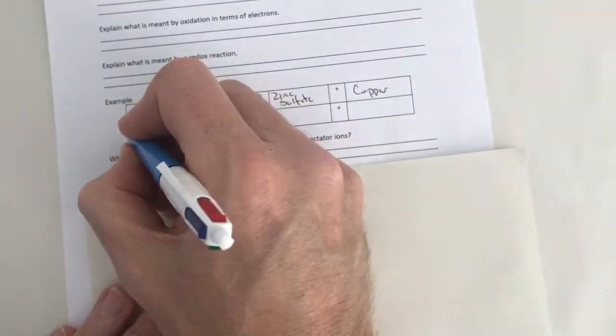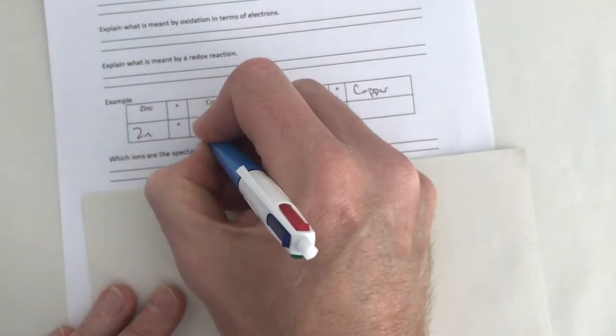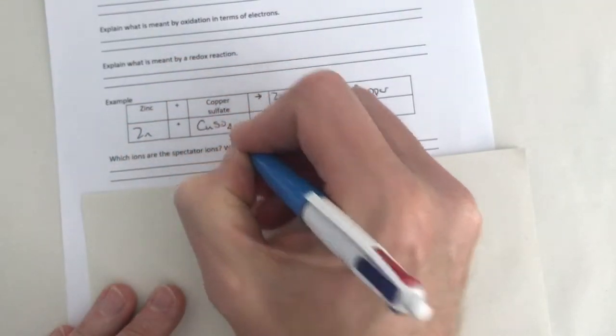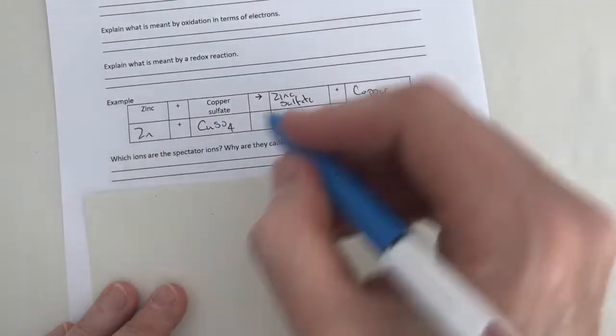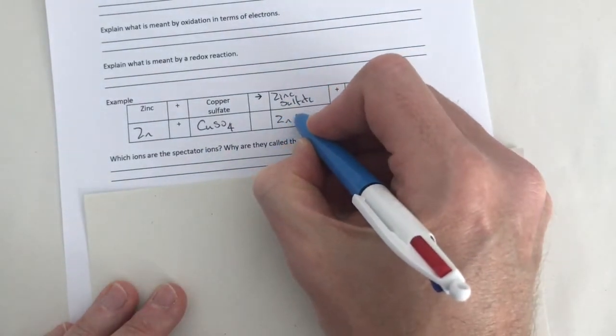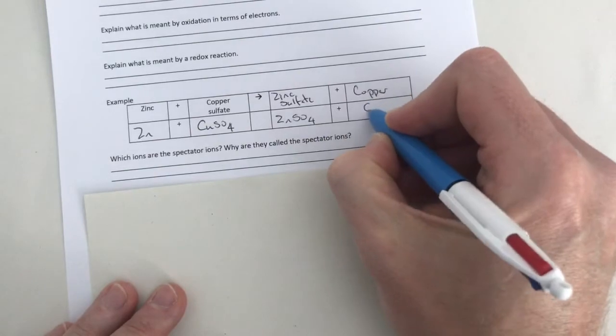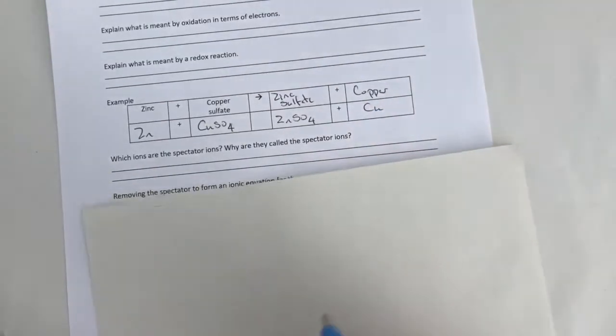In terms of formulas, I'm going to put those in. So copper sulfate is CuSO4. Remember, SO4 is a sulfate. Zinc sulfate, ZnSO4, and copper is Cu.